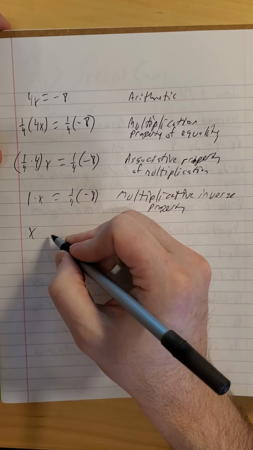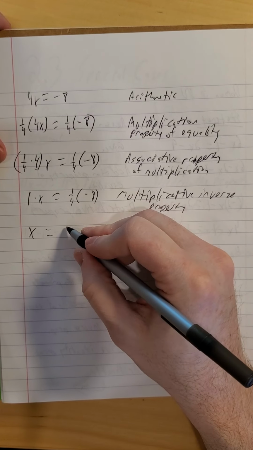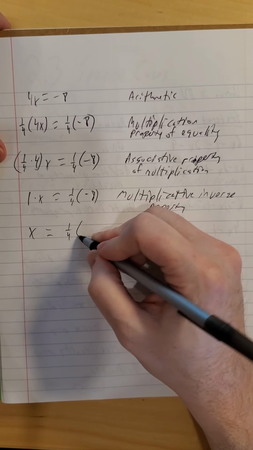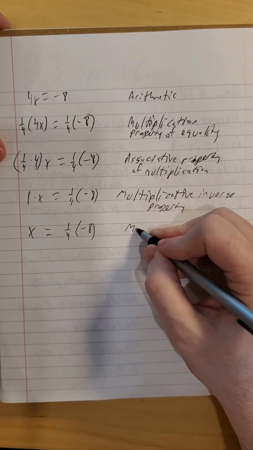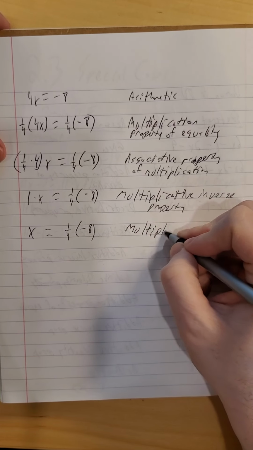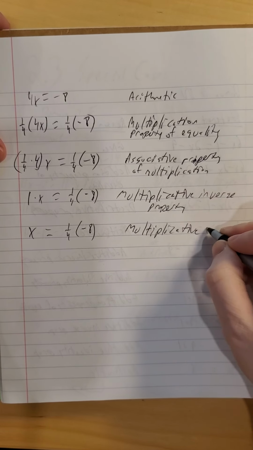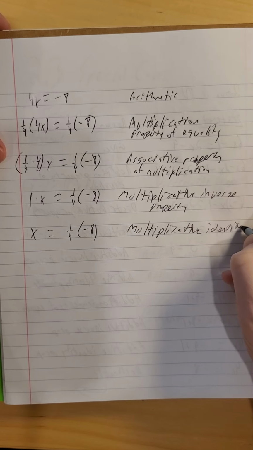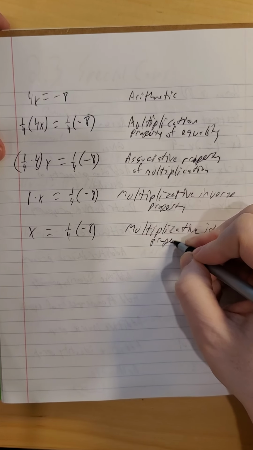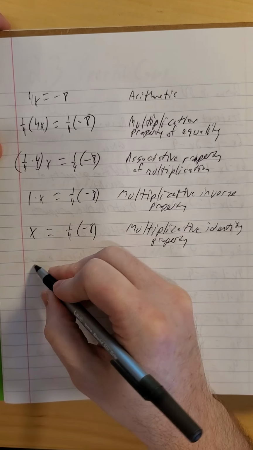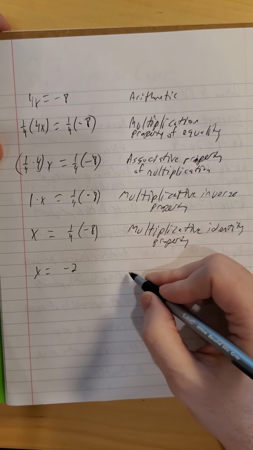And even though we don't yet know what x is, 1 times x will always spit out x because that is the multiplicative identity property. And we finish it off with arithmetic.